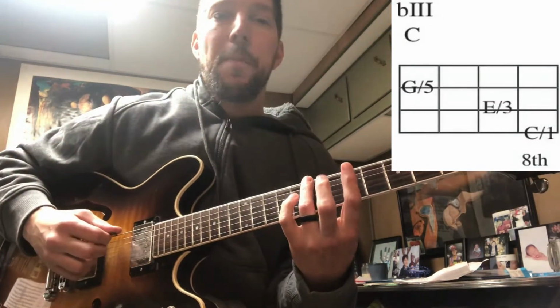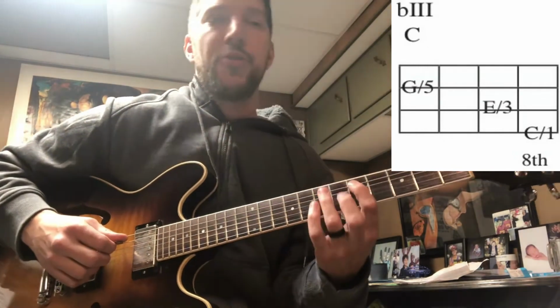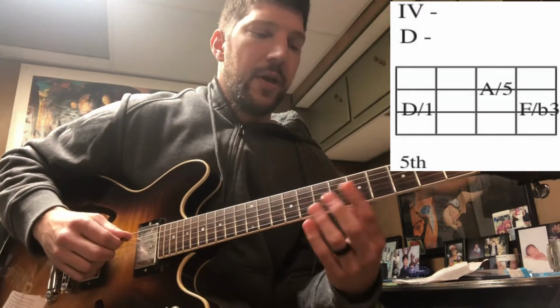So we have A minor, B diminished, C major. Now we're on to our 4 chord. We have D, F, A. If we go 1, 2, 3, 4, that's our 4th step. So D, F, A. If we look at the distance from the root to the third, it's 3 half steps from the root, so this is a minor third. And we have a perfect fifth, so we know this is a minor triad: D, F, A, or 1, flat 3, 5.